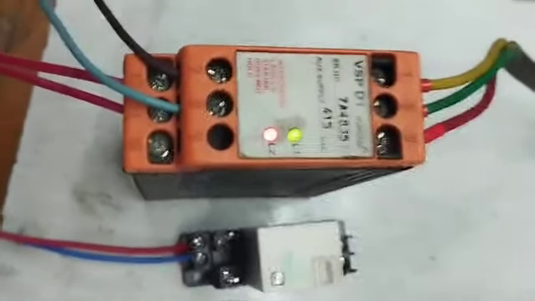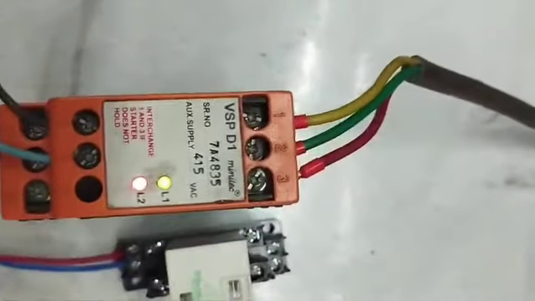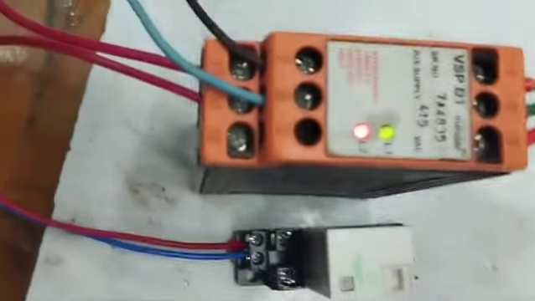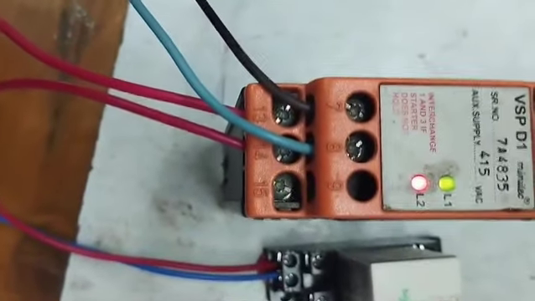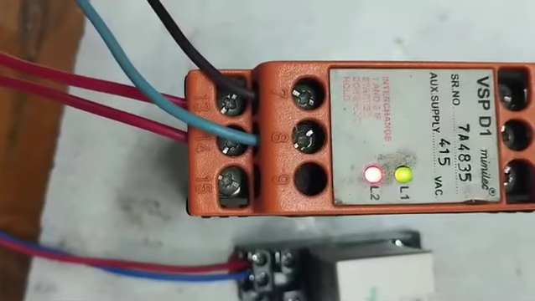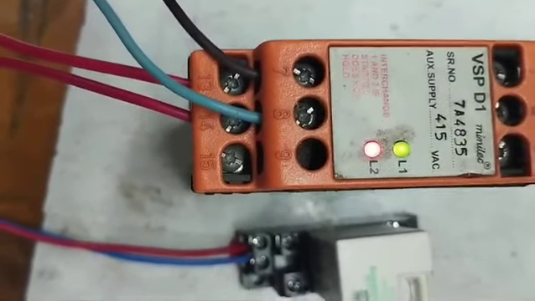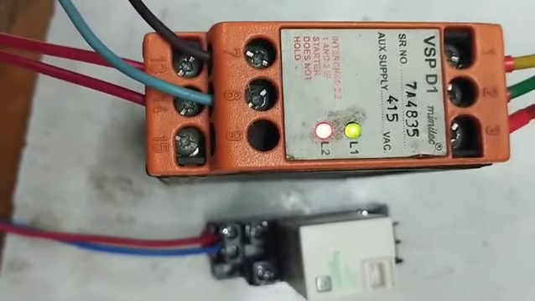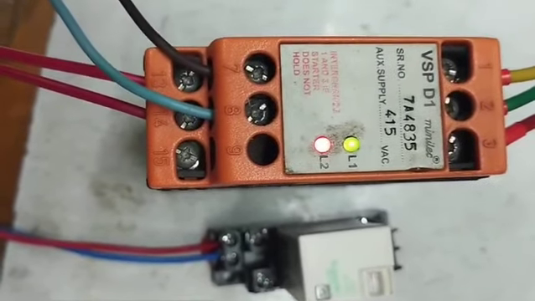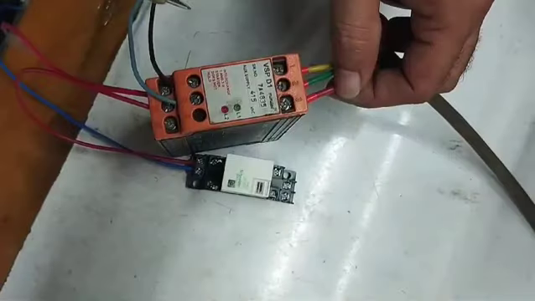Now L2 indicator is on because phase sequence is not matching. Relay is also off because 13 with 13 and 14 changed from NC to NO.